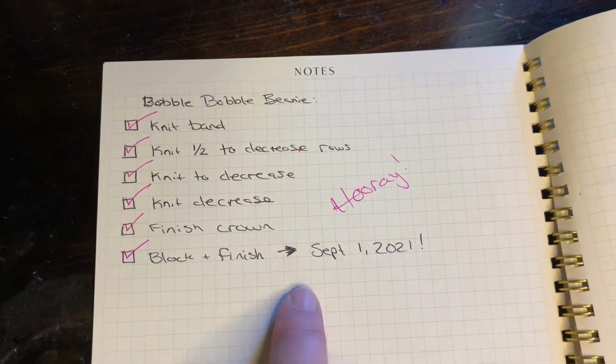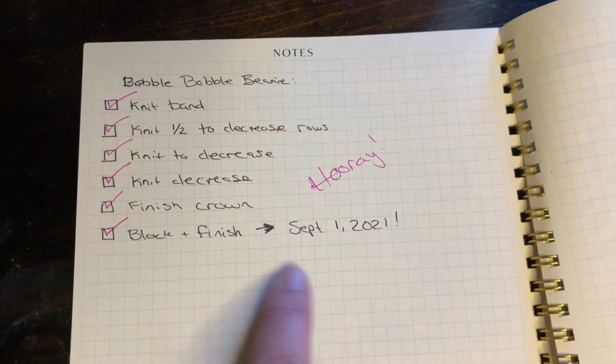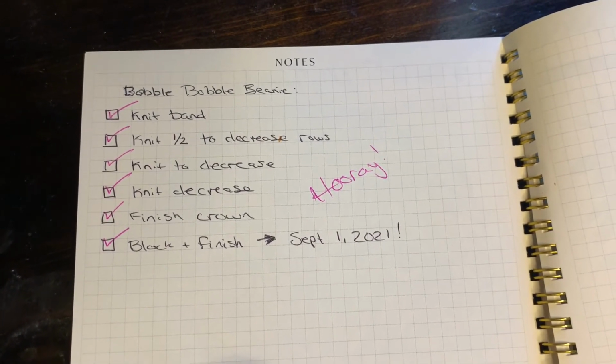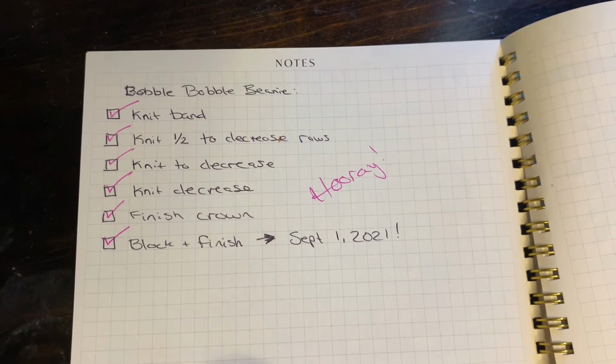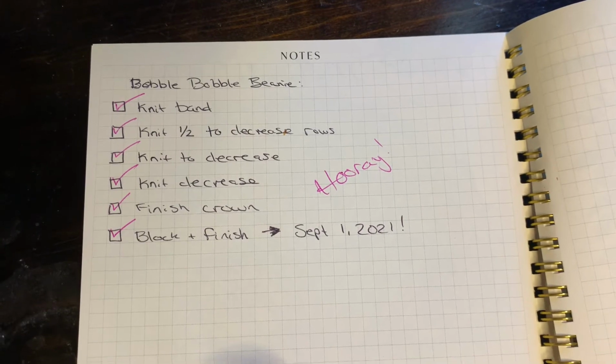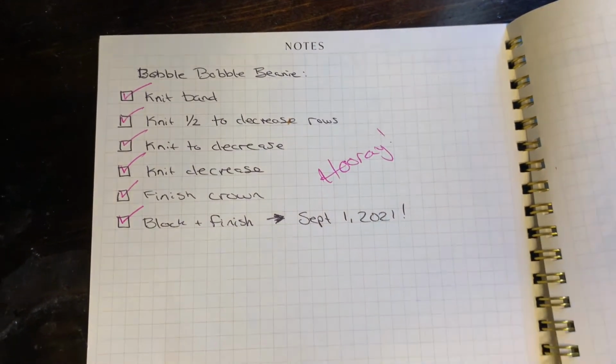And each of these elements is going to take time. So make sure that you have an idea of how long that's going to take you. Is the band 2 inches with bulky weight yarn? That's not going to be too long. Is the band 4 inches with finger weight yarn? That's going to take some time. So really take the time to think about that and create little milestones.